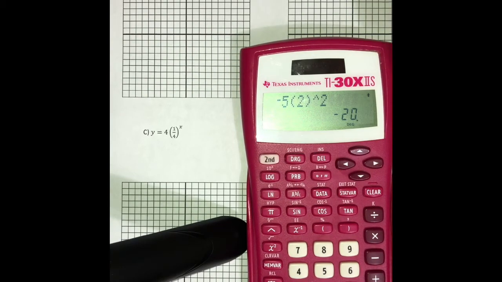Now I'm not going to plot the negative 20 on this graph because this graph only goes to negative 10. So the extremely large number, you can just leave that off your graph. You'll still be able to see the shape.